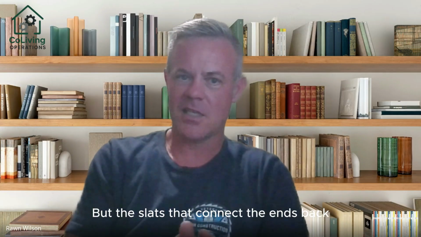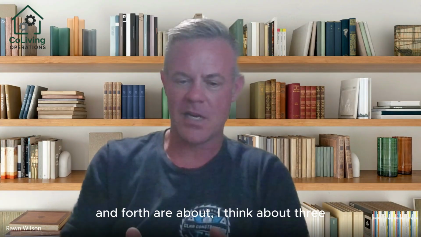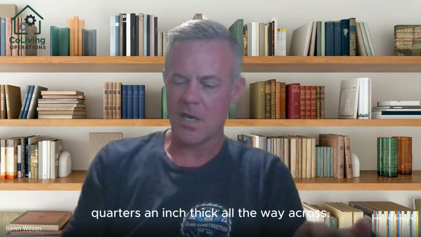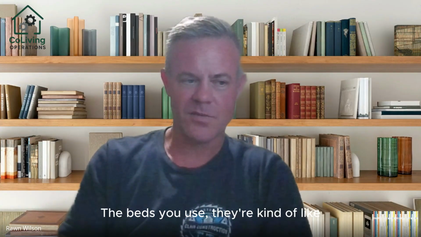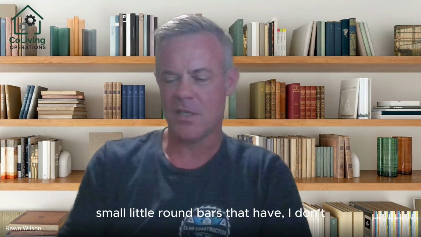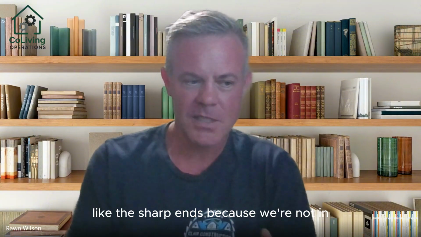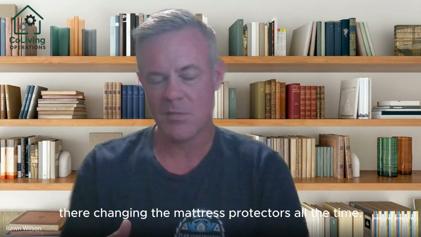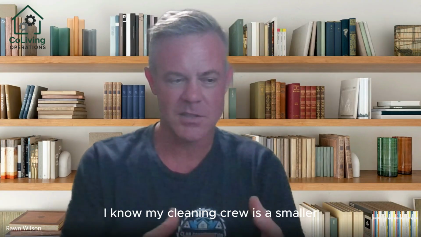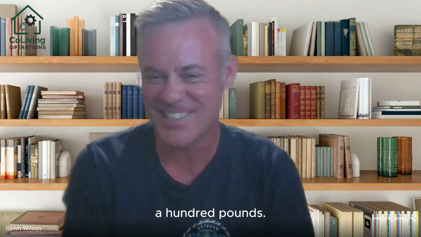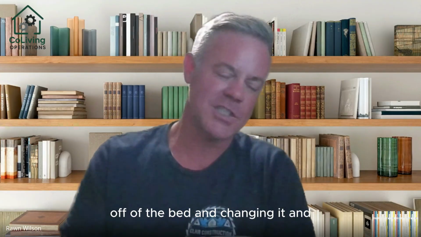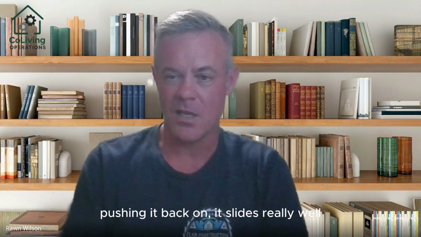But the slats that connect the ends back and forth are about 3/4 of an inch thick all the way across. The beds you use, they're kind of like small little round bars. I don't like the sharp ends because we're not in there changing the mattress protectors all the time. The cleaning crew is. I know my cleaning crew is a smaller lady, right? And that 12-inch mattress is at least 100 pounds. So when she's in there dragging that mattress off of the bed and changing it and pushing it back on, it slides really well on the larger rails.